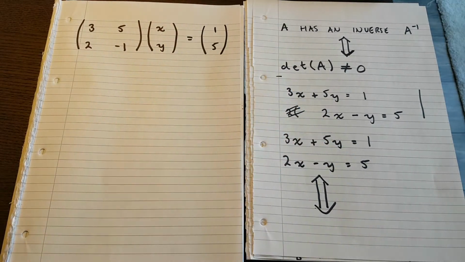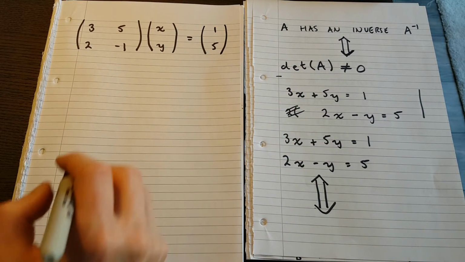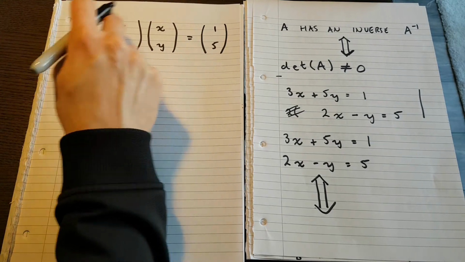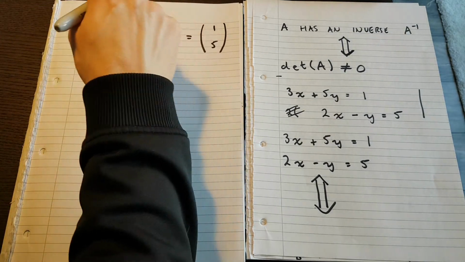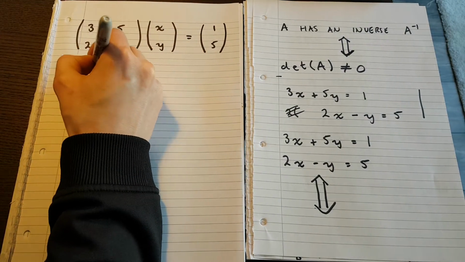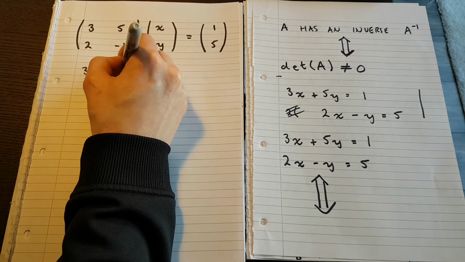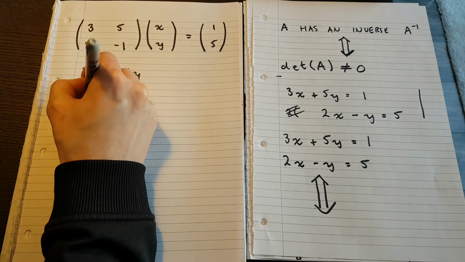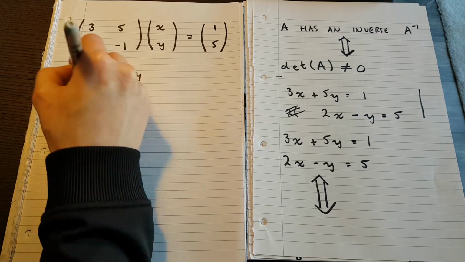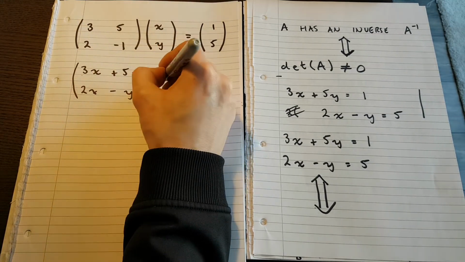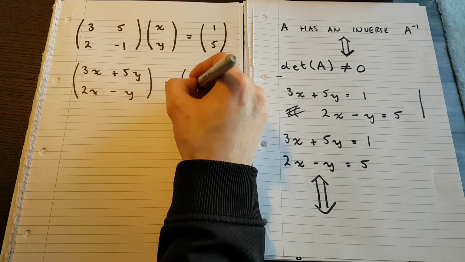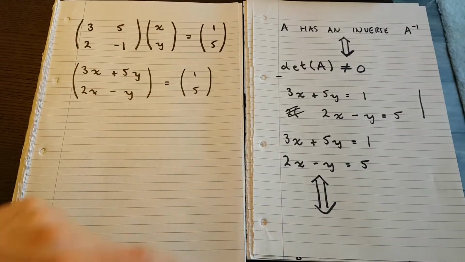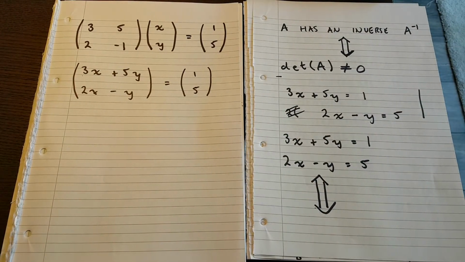And this is consistent with the nature of matrix multiplication. In fact, if I multiply this out and I go row by column, I would have 3x plus 5y. Then I would have 2x minus 1 times y, so that would be 2x minus y. And then that would have to be equal to 1 and 5 on the other side. And I would have the same information that I had on the matrices here.